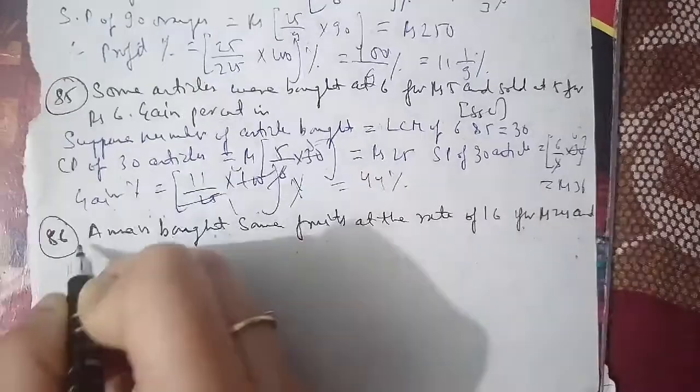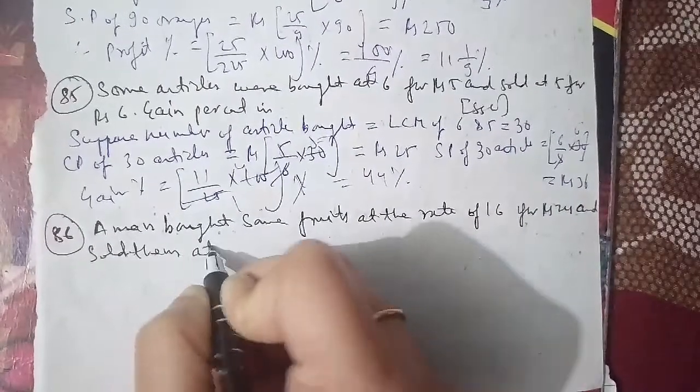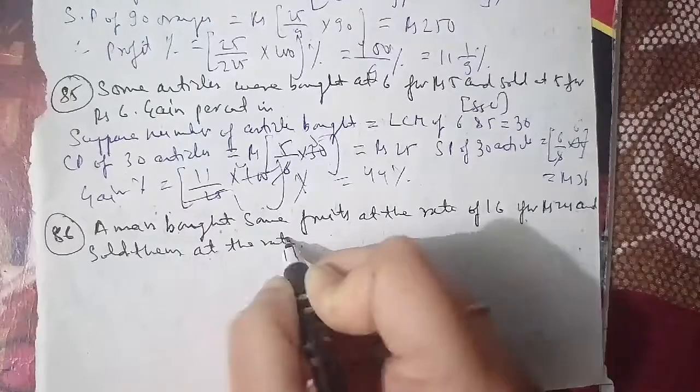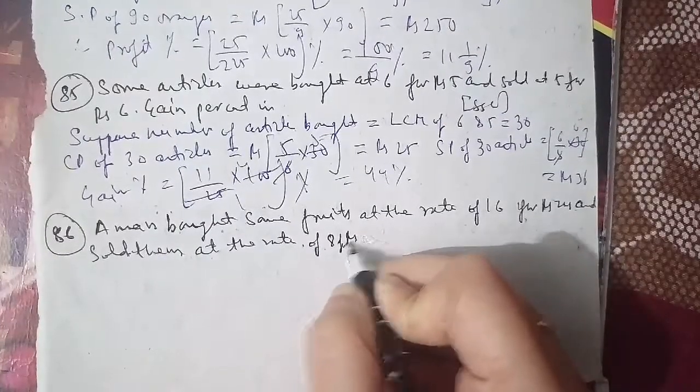What is the profit percentage? That has been asked in the bank PO question paper. So we'll find it out for the same here.